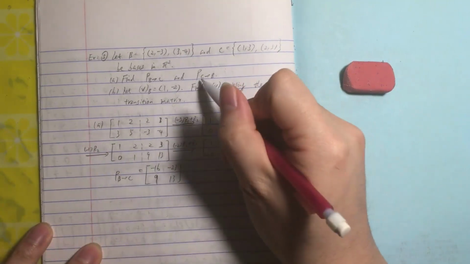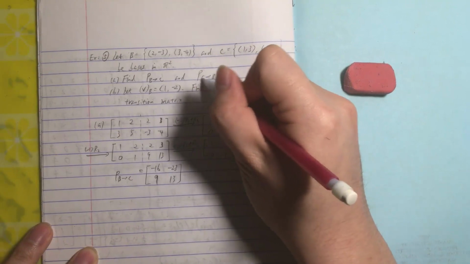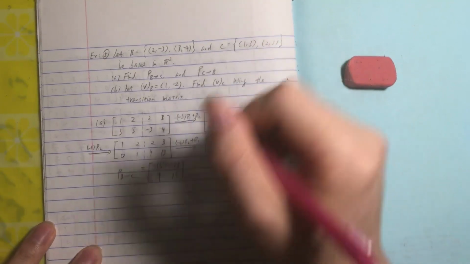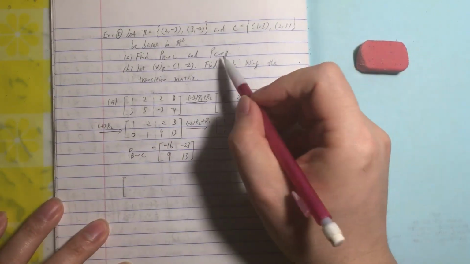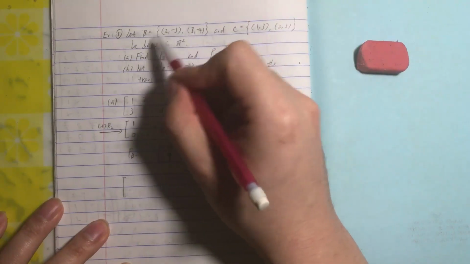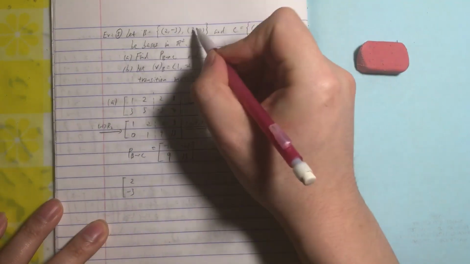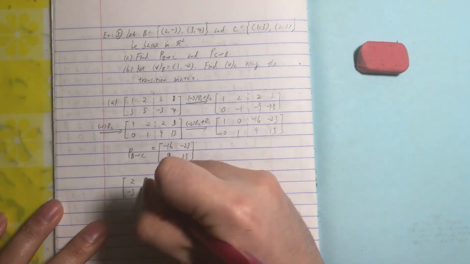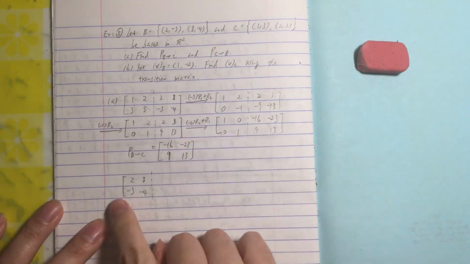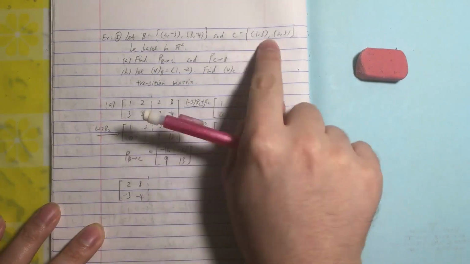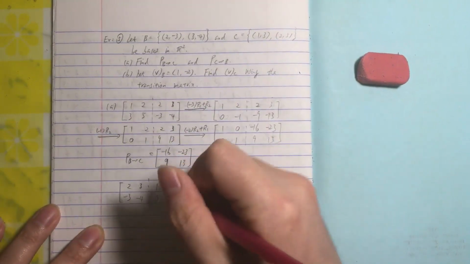Next, let's find the transition matrix from C to B. For the transition matrix from C to B, we treat C as an old basis and B as a new basis. When we set down the matrices, write the new basis first. So for the new basis, write the vectors of basis B first. First column is 2, -3. Second column is 3, -4. Put each vector in columns. That's the new basis. The old basis is basis C. Write each vector in columns. I get 1, 3, 2, 5.